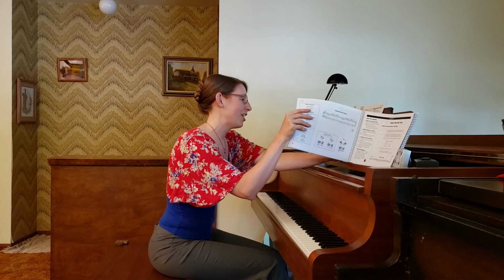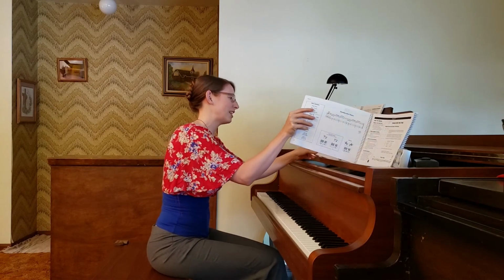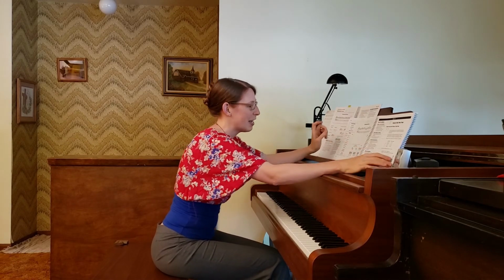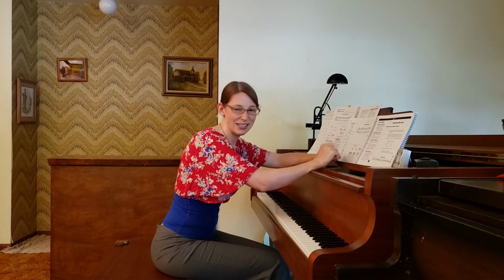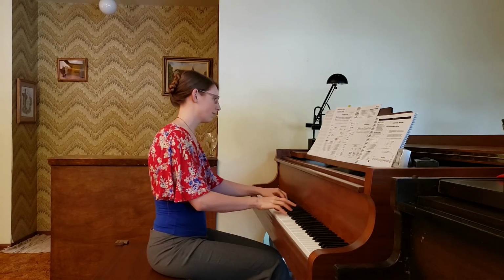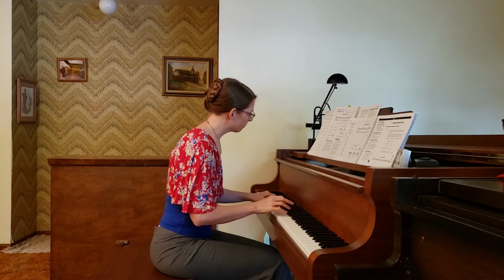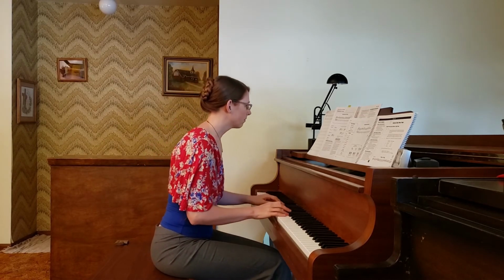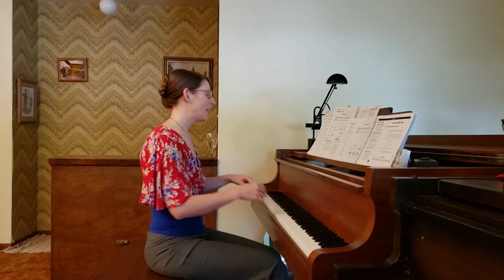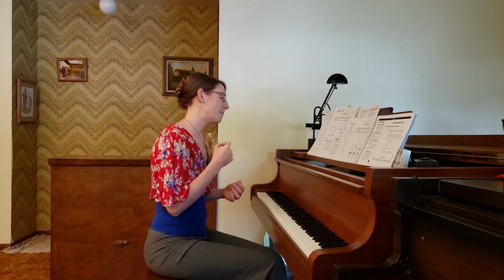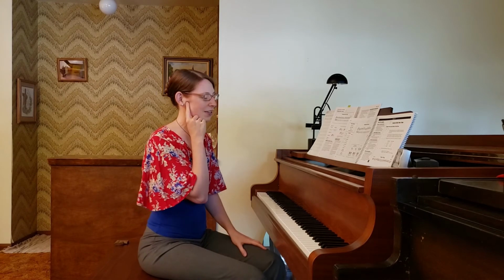And then we have a new keyboard piece for this unit. So I'm gonna go ahead and play this. Just listen to this. Move to macro beats. Tell me if this is in duple or triple meter. So this is in duple meter. Can you name the tonality? This is major tonality. Can you audiate the resting tone?